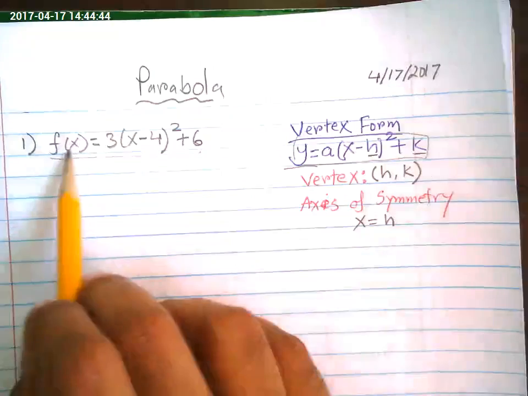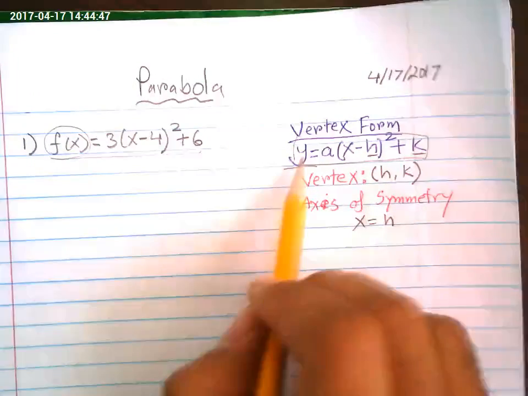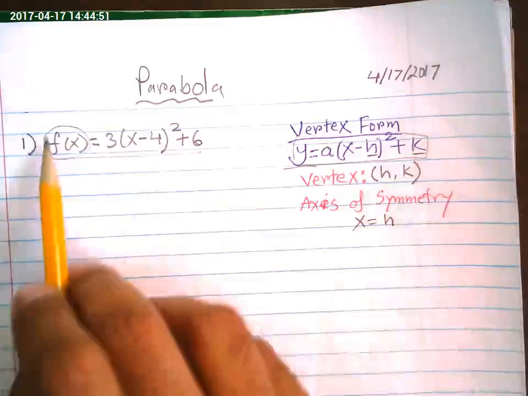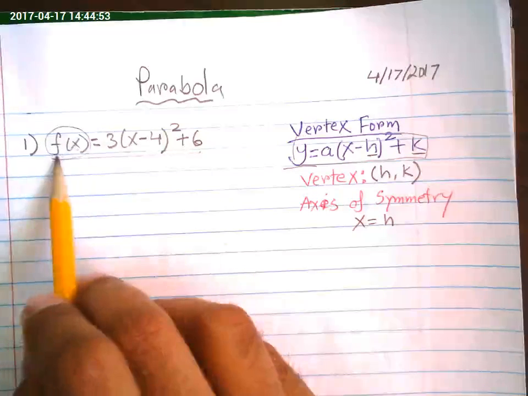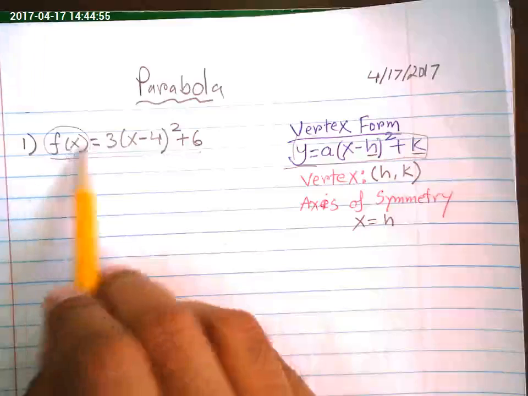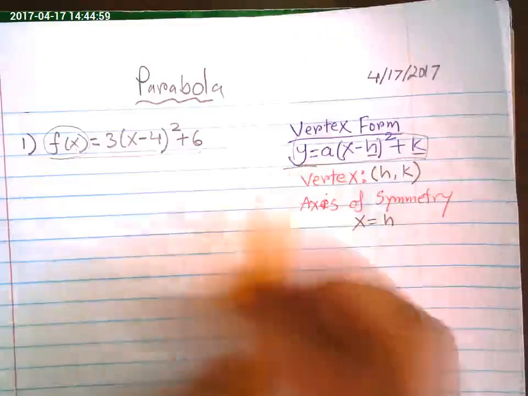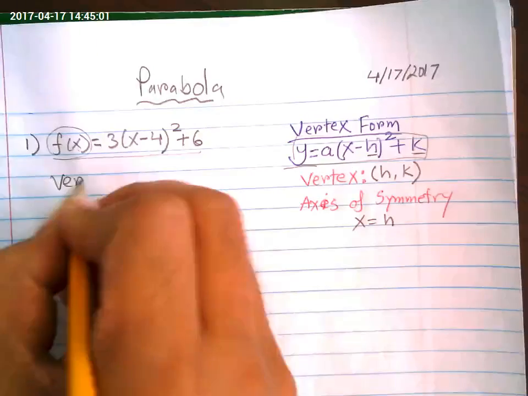Now you may ask me, I put f(x) here, but here it is y. They're the same thing. f(x) means function of x. Well, y is the function of x. Okay?